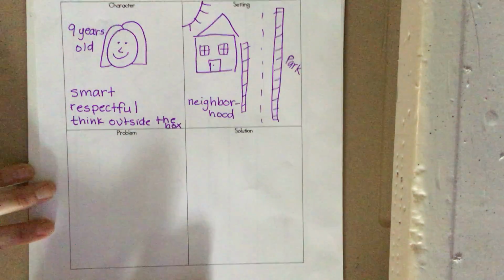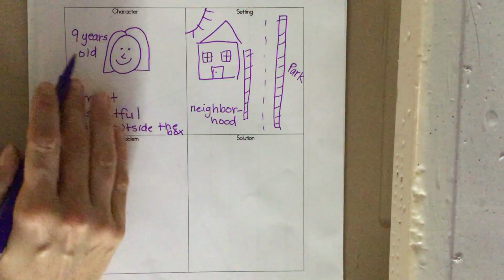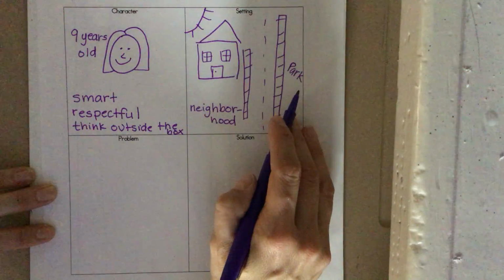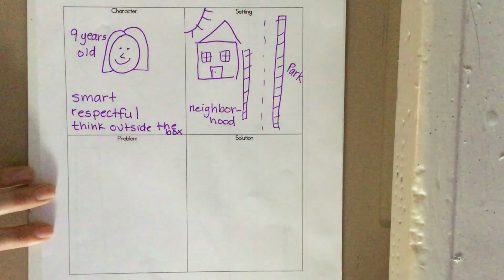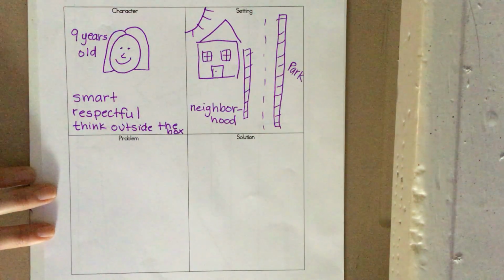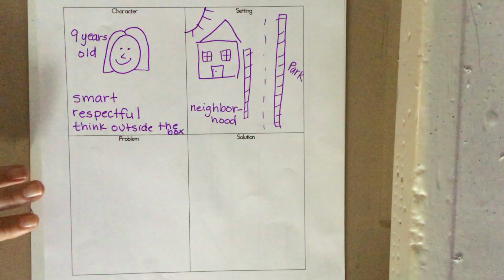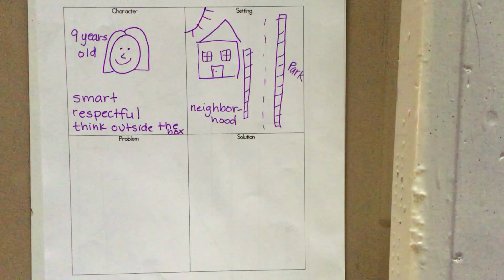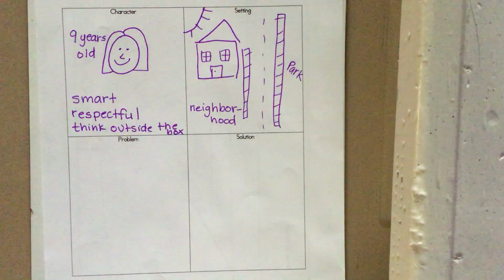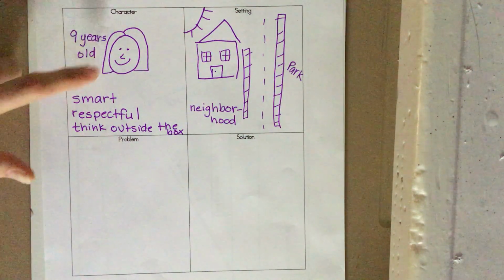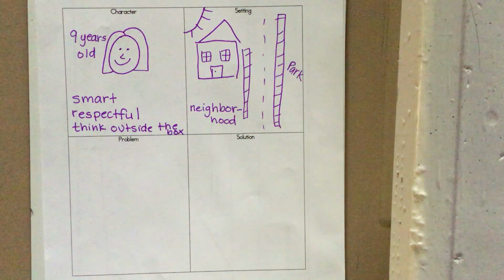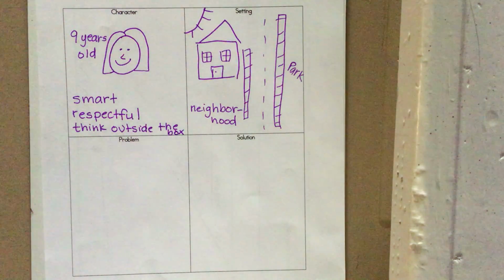Next, I'm going to think of a problem that a girl who's 9 years old, who's in her neighborhood, maybe even the park, might have. What kind of problems could occur when this girl is in this setting? So I'm going to start thinking of some ideas. Well, I know that sometimes kids get lost, so maybe my character gets turned around in the park. Maybe my character is playing with some friends and has trouble with a friend. Maybe my character loses something in the park.